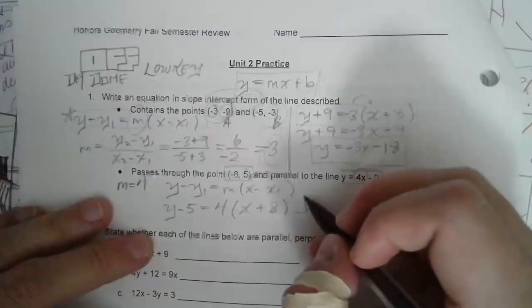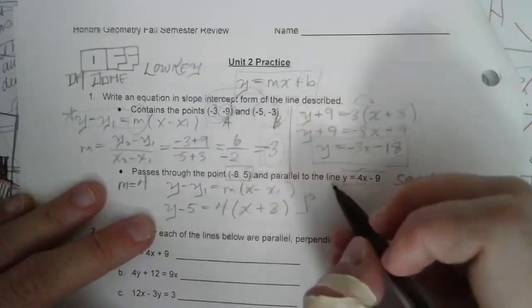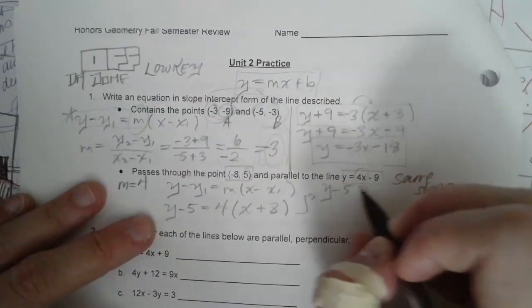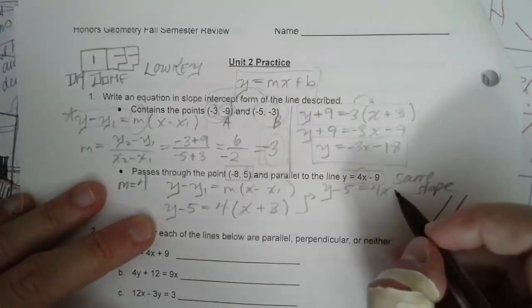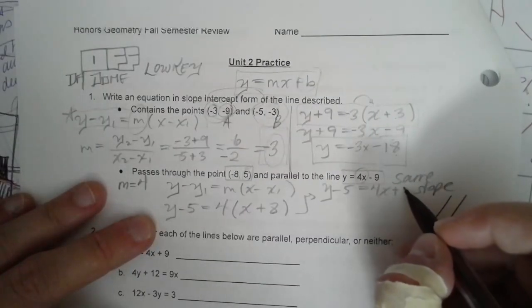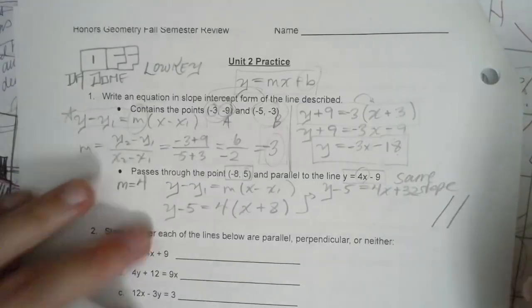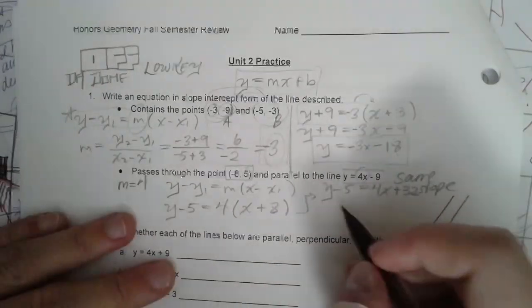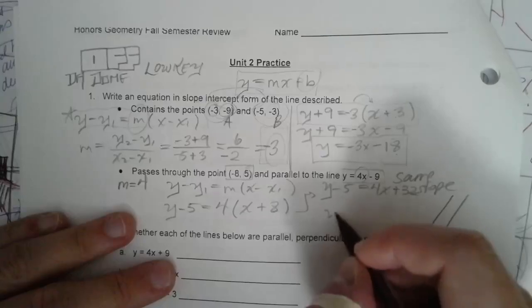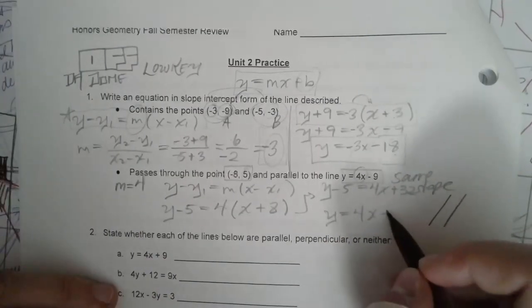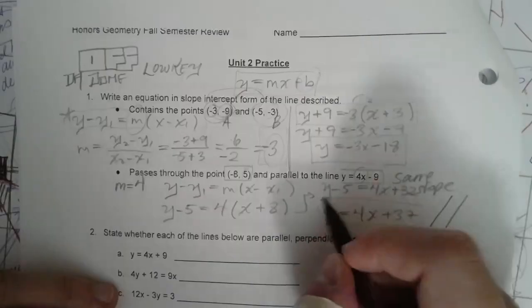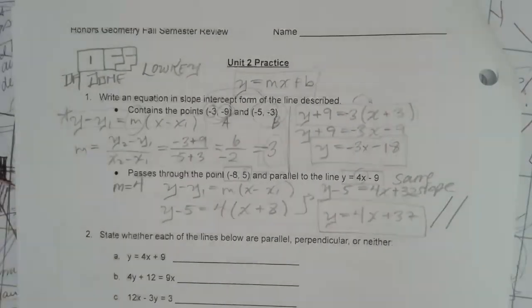So here, I'm going to come up to this next line. I'm going to distribute the 4 out. I get y minus 5 equals 4 times x is 4x. Already, 4 times 8 is 32. Almost said 24. It is 32. And then we'll add 5 to both sides to get that y is equal to 4 times x plus 37. Look at that. And ladies and gentlemen, that's all there is to it.